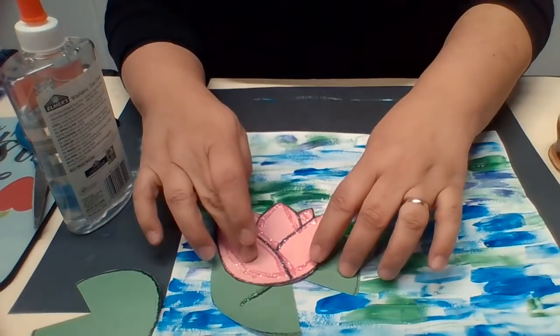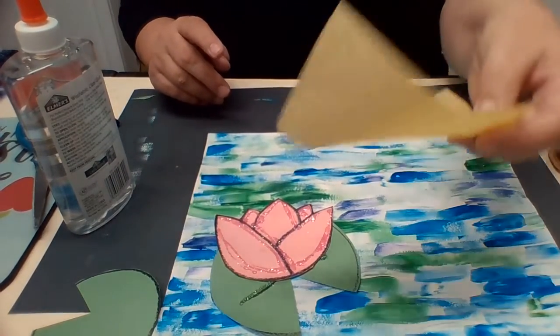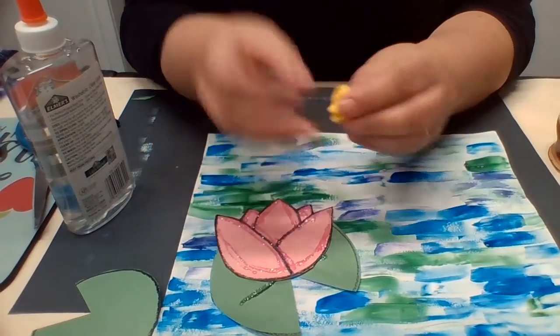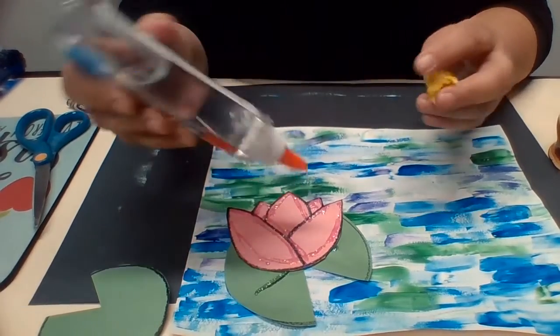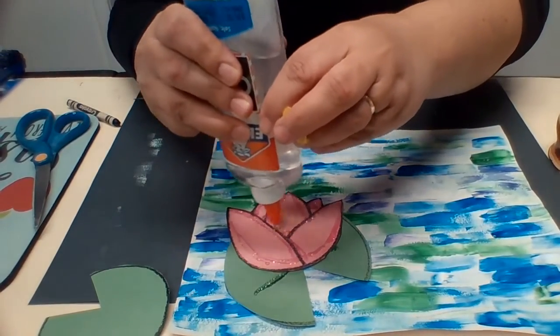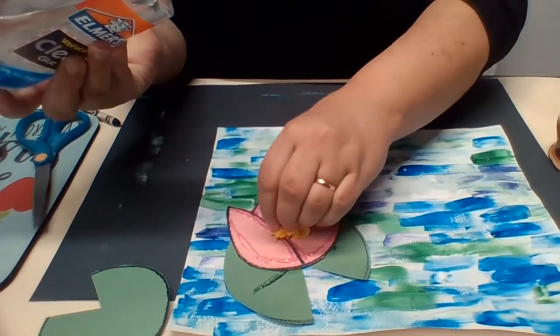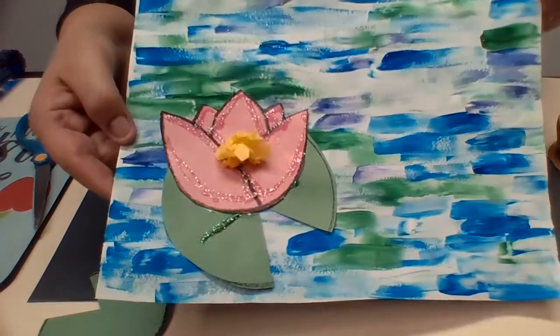I also sent you some tissue paper. So take one of those pieces of tissue paper and just crumple it into a ball. When you're done crumpling it into a ball, find the center of your lily pad, make a nice hefty wad of glue, and then stick the tissue paper into the lily pad. How beautiful did that look?